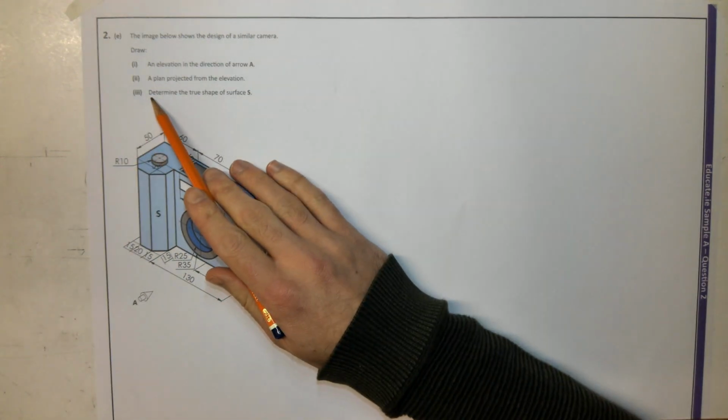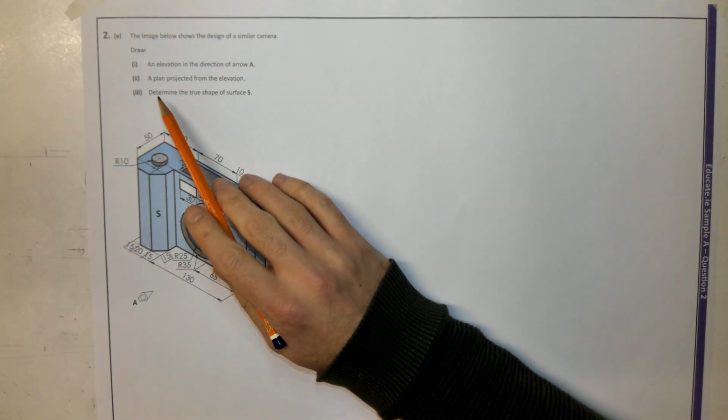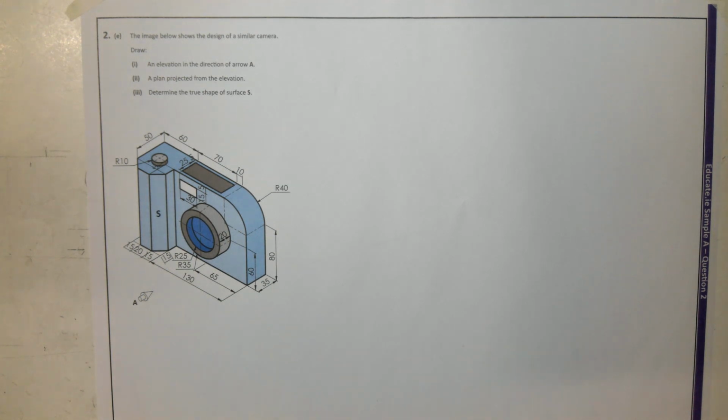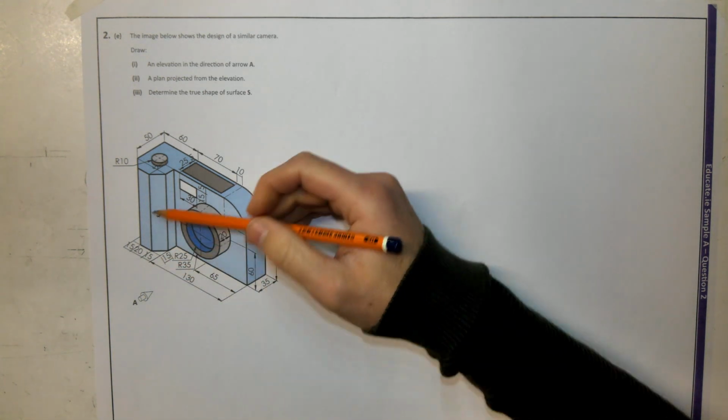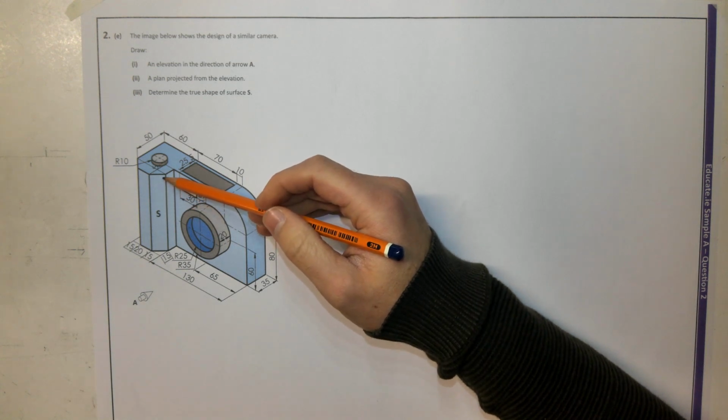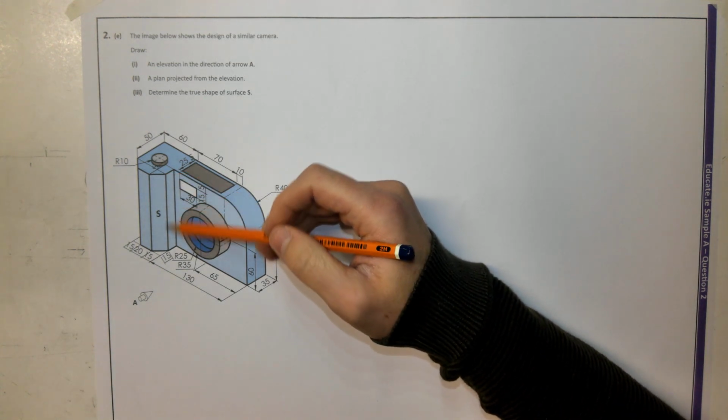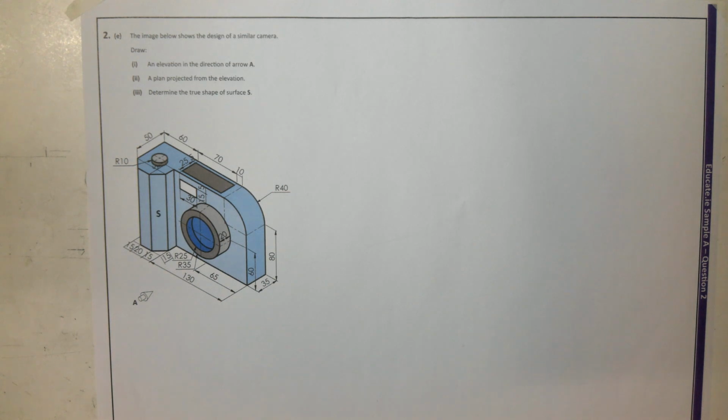And then part 3, something we haven't really looked at yet in class, but I'm just going to do it for this question, is determine the true shape of surface S. So basically when we see surface S in our elevation, it's not going to appear as a true shape, and we want to work out how to see that as a result. Again, we haven't done this in class yet, but I'm going to be doing it for this video as well. Anyway, the first thing is always setting up this question.